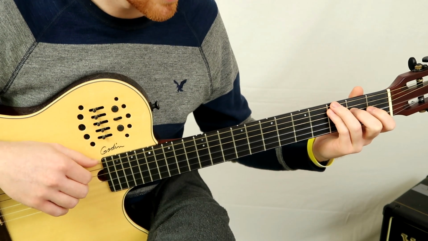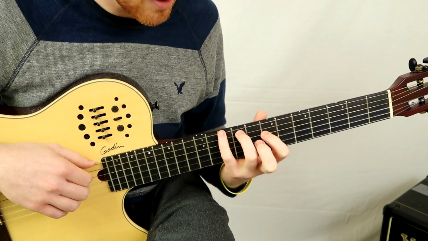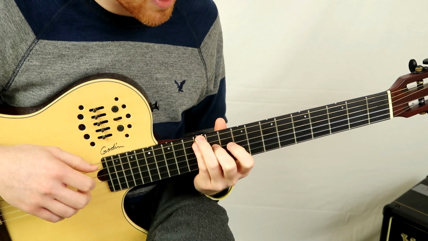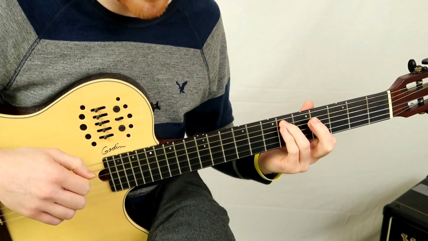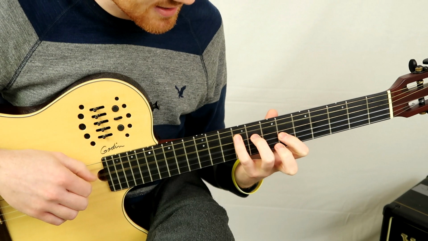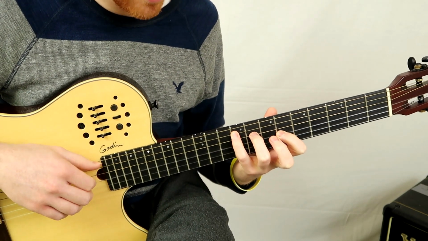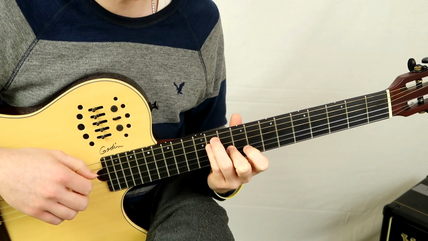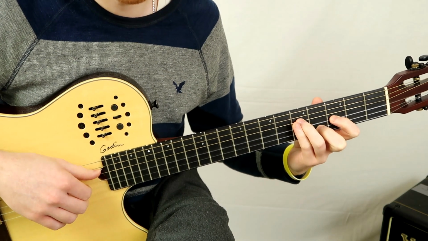So I'm just going C, G, D, A, E, B. And again, I'm doing this while substituting each string set. So when I run out of fretboard, then I drop down a string set.